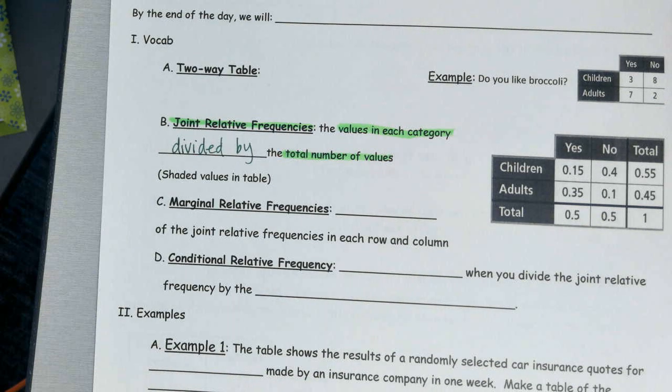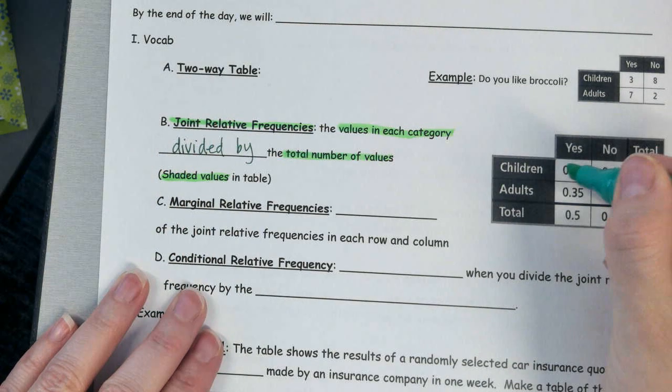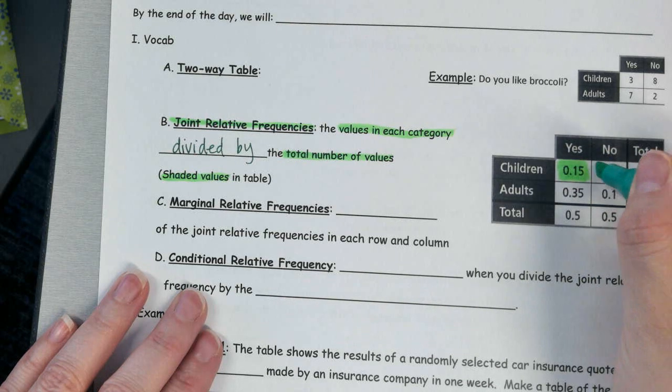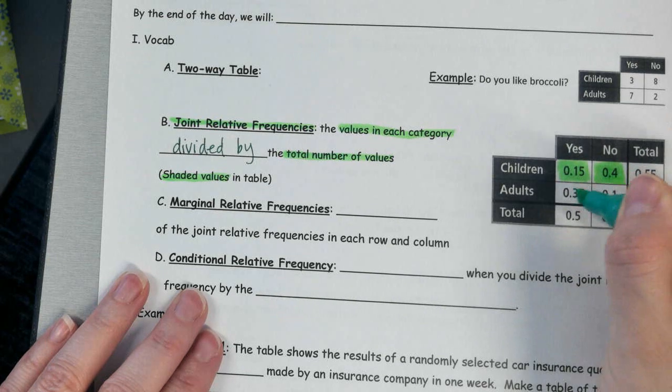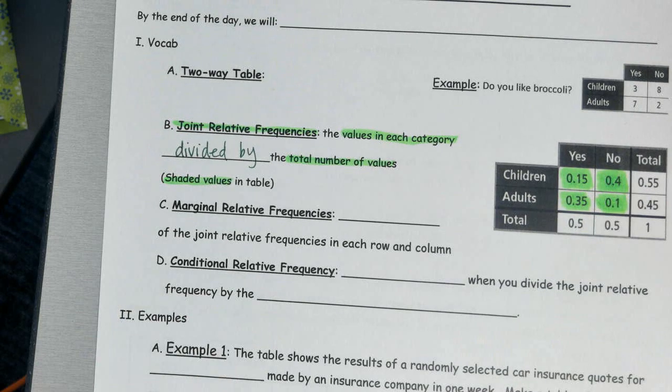And these are going to be the shaded values in the table. So we're going to shade these in. So these values were formed by dividing the number by the total. And we're going to write those out.